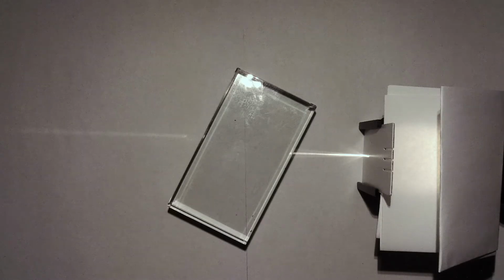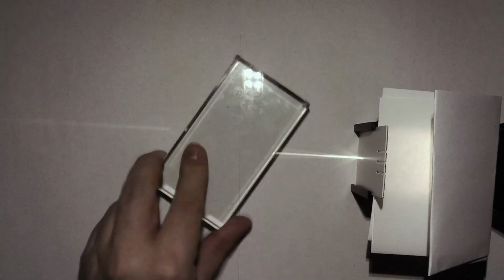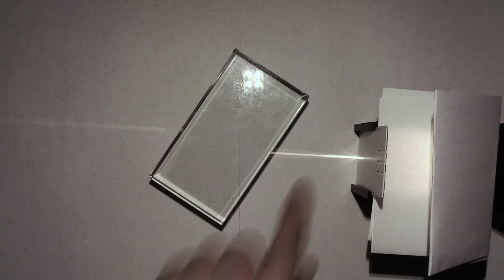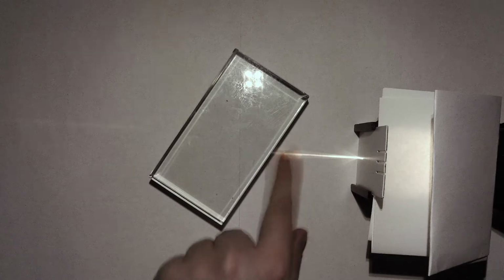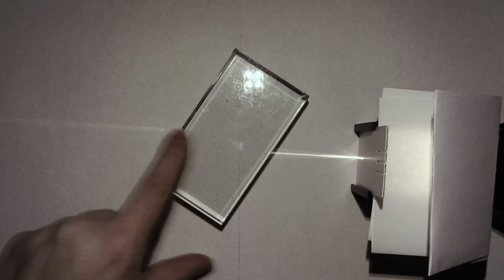Okay, so I'm going to start with the glass block. The glass block is bending the light as it goes in. So what I'm trying to do is investigate how the light going in here is related to the way the light travels across the block.